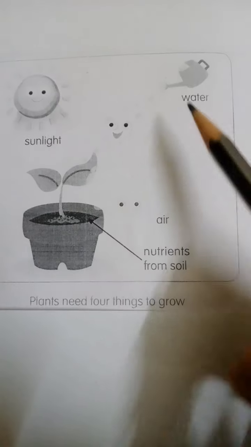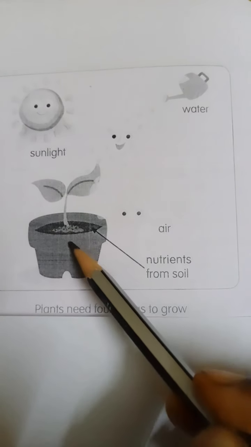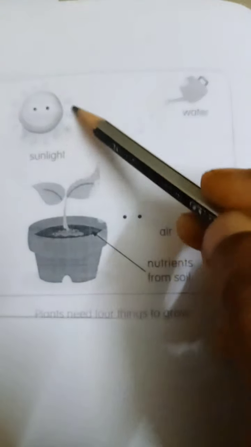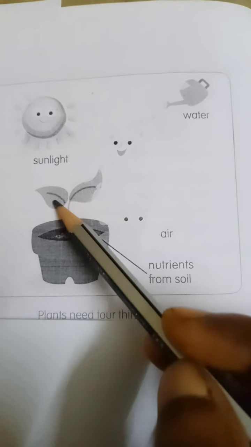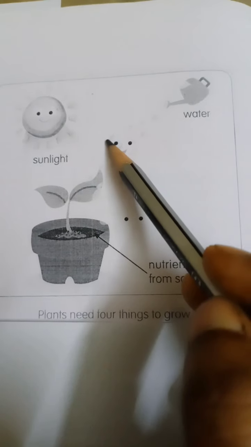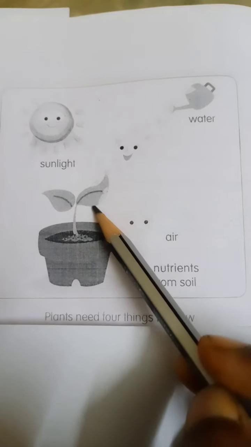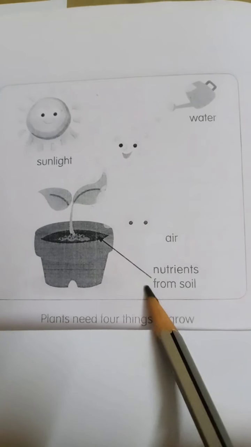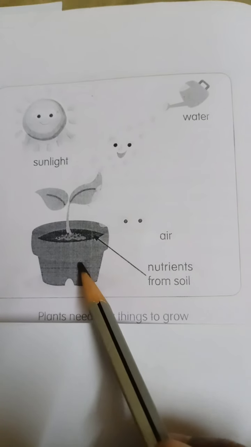They take water from the soil through the roots. They receive sunlight and absorb it through the leaf. They take air through the holes in their leaves. They get nutrients from the soil through their roots.